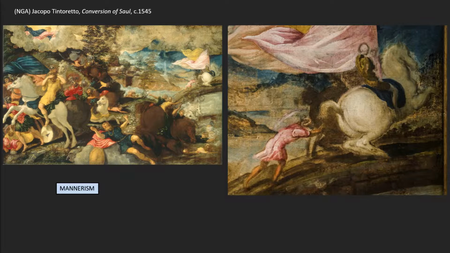So the kind of tumult, the kind of busy, chaotic nature that we see in Mannerist art coincides with a chaos in society. Is it a cause and effect thing? No. It's an interesting parallel. Now, as I mentioned, the church did nothing to counteract this questioning of its authority for about 25 years.